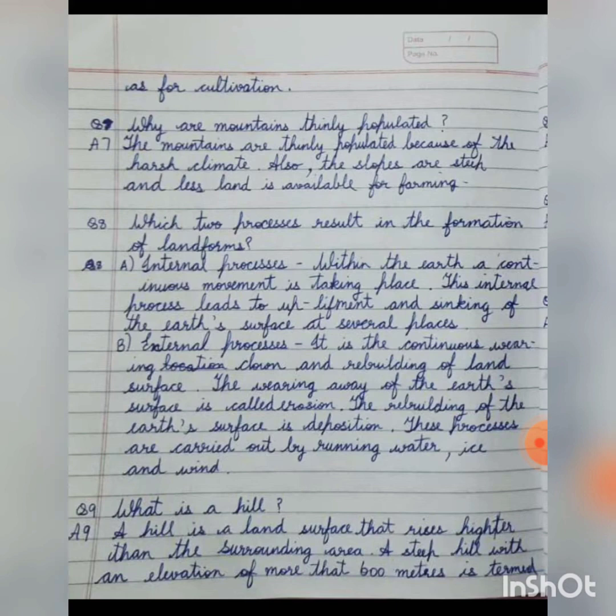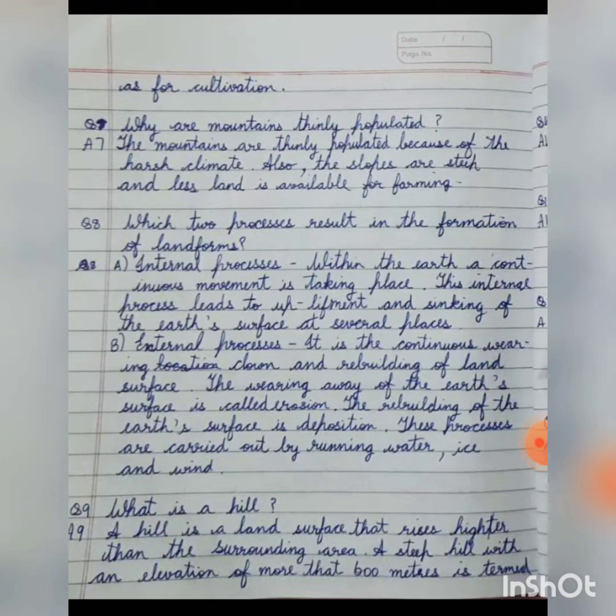The next question is, what are the 2 processes that result in the formation of landforms? So the 2 processes we've already studied in our explanation introduction video, which is part 1, which we have already uploaded, that the 2 processes are internal processes and external processes. So first is internal, meaning some things going on inside the earth also cause the formation of landforms, and some things are happening outside the earth, which are external processes.